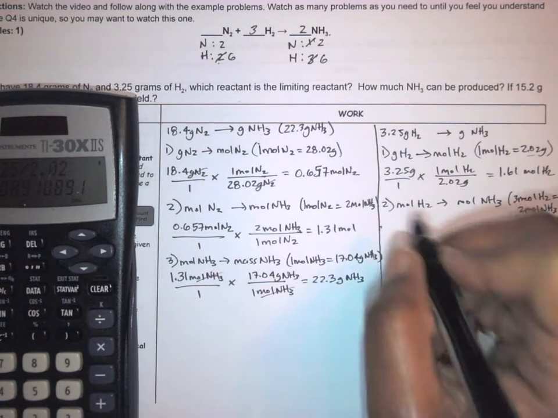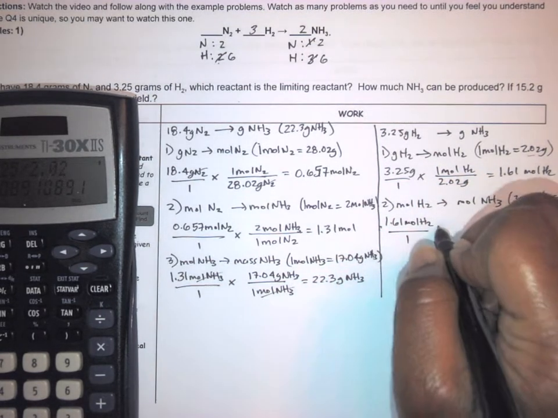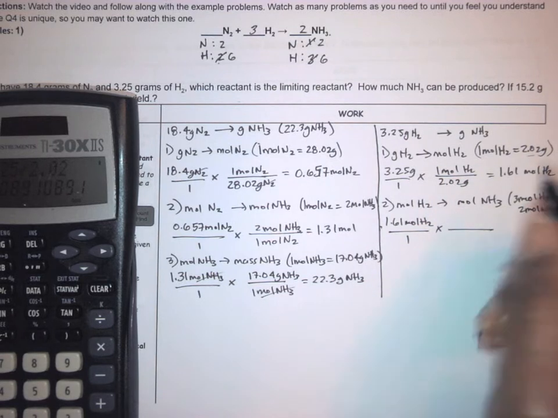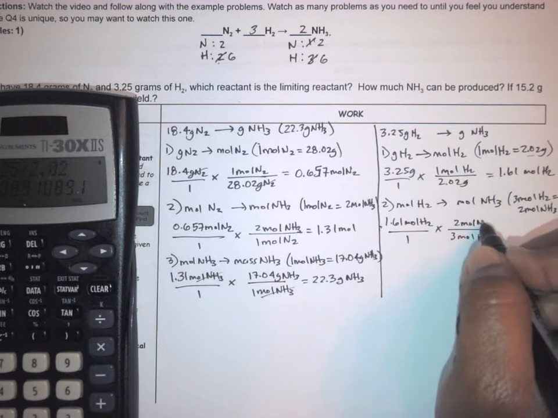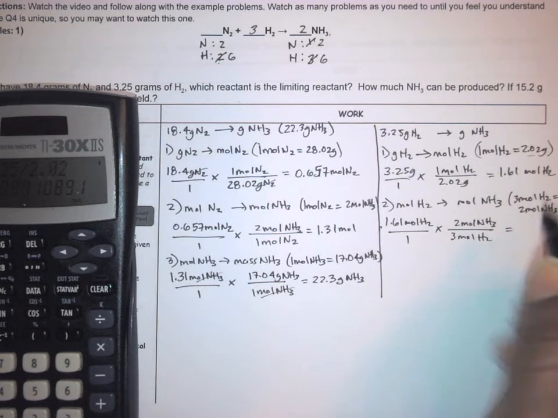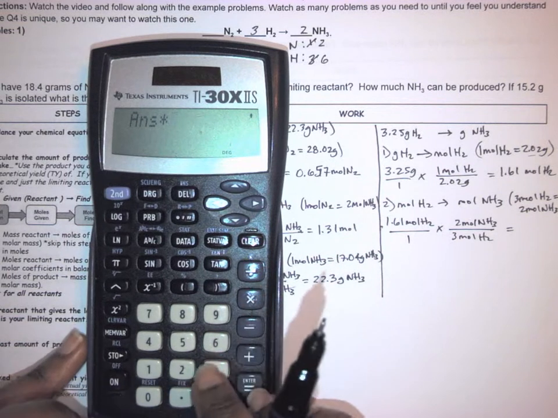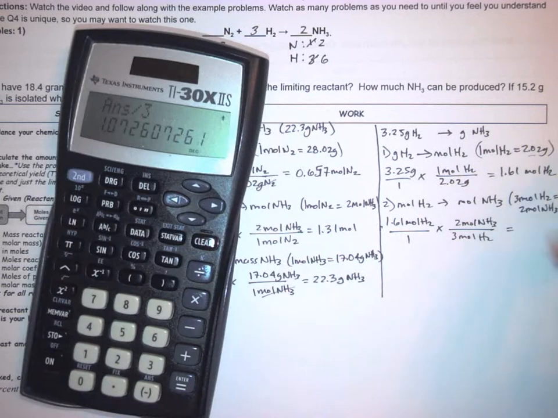All right, so let's take the 1.61 mole H2, put it over 1. And remember, we just put over 1 to make it into a fraction, so there are no units on the bottom of this one. The 1 is just to make it a fraction. And then we want to get rid of moles of H2, so the 3 moles of H2 go on the bottom. And the 2 mole of NH3 goes on the top. So that's going to be 1.61 times 2 divided by 3, and gives me 1.07 moles of NH3.